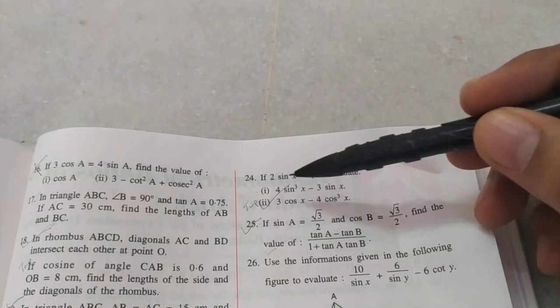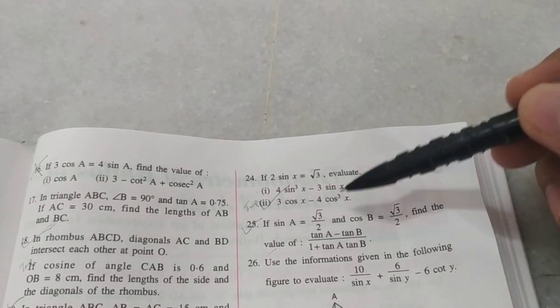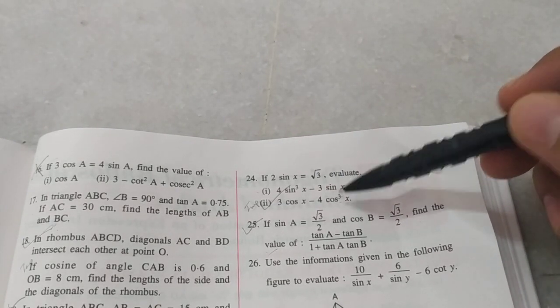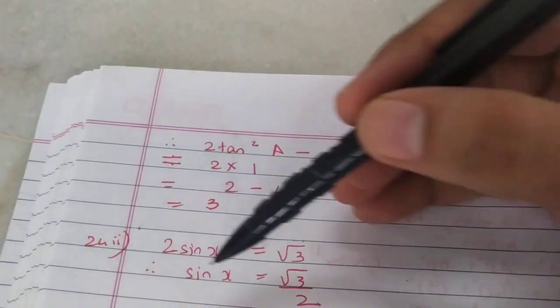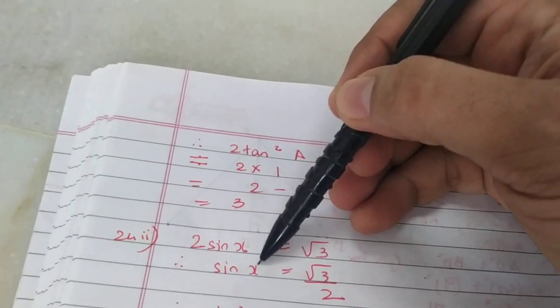So here it's given 2 sin x is equal to root 3 and we have to evaluate, that means we have to calculate this, Roman number 2. Mark it as IMP. So again there are a few methods. First of all, send 2 down. So sin x value we got it.